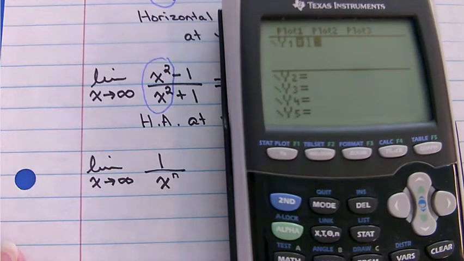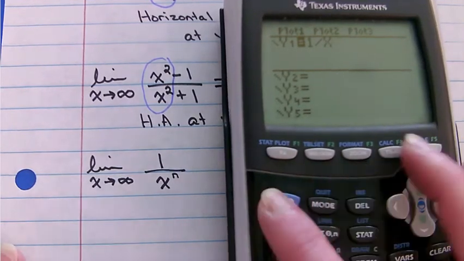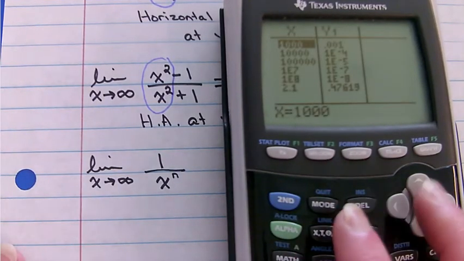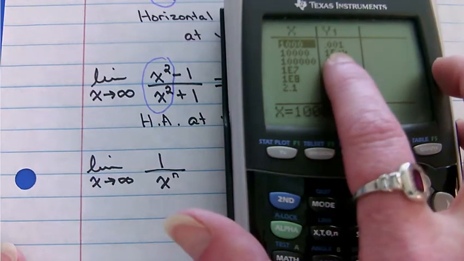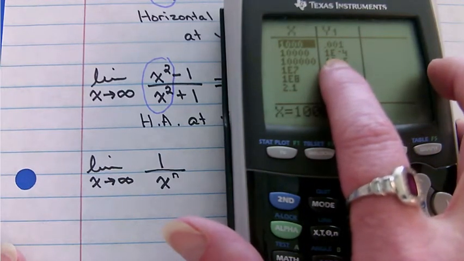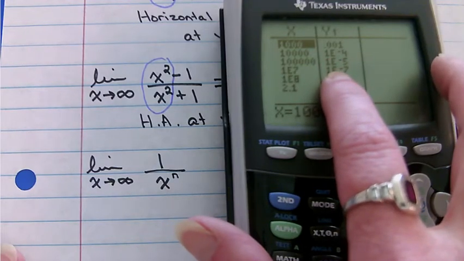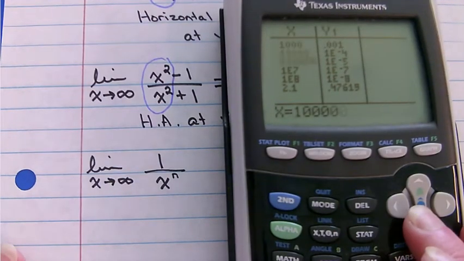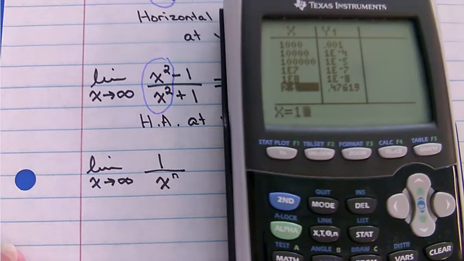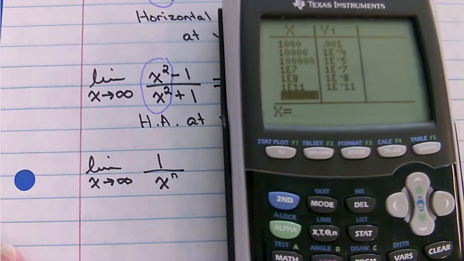So I'm going to do 1 divided by x. Let's just do 1 over x. And if I'm looking at my table, I get 0.0001. Then this would be 0.00001. And it keeps getting smaller. It's getting super, super small.